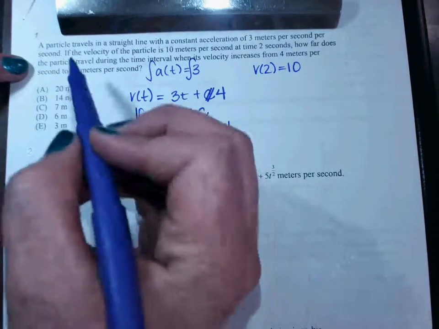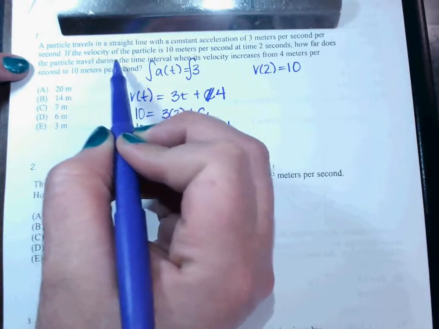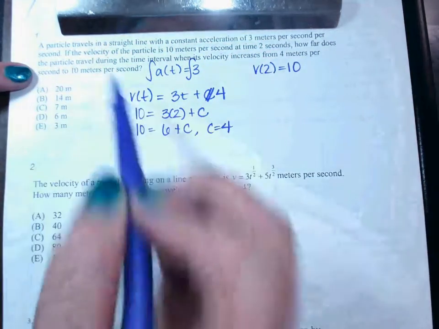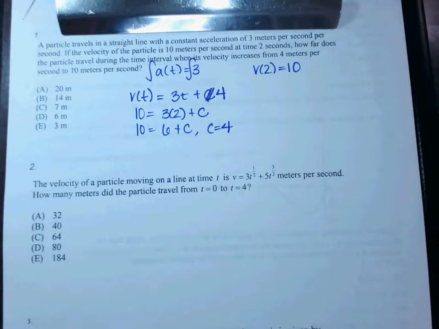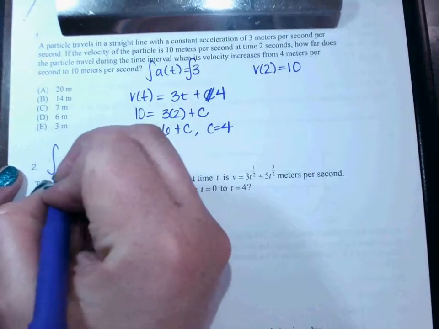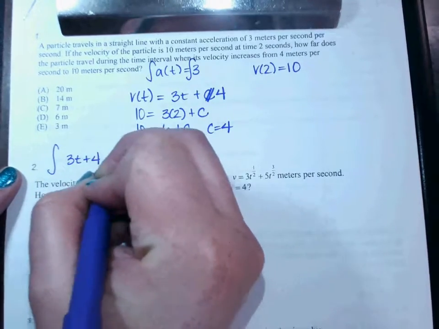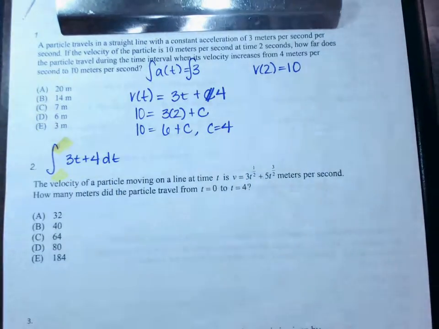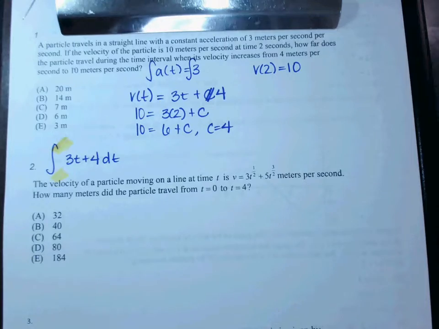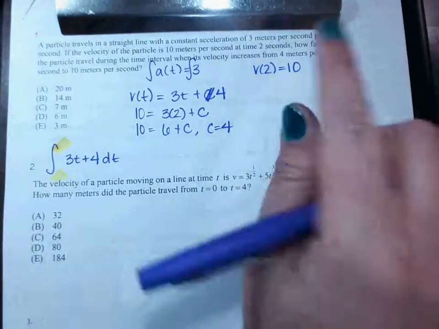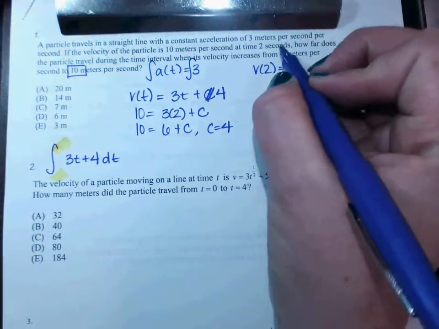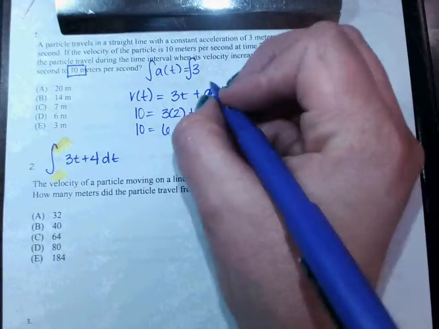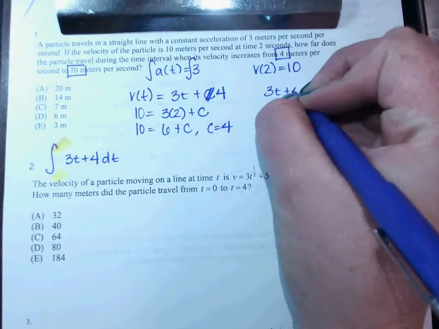Okay, then it says, how far does the particle travel during the time interval when its velocity increases from 4 to 10? So how are we going to know what times those are? Because we know we want to integrate our velocity, 3t plus 4, but how are we going to know what to put here and what to put here? We know v of t has to be 10 at one of the times, and what's the other time? 4. So let's set v of t equal to 4. So v of t, 3t plus 4, equals 4.